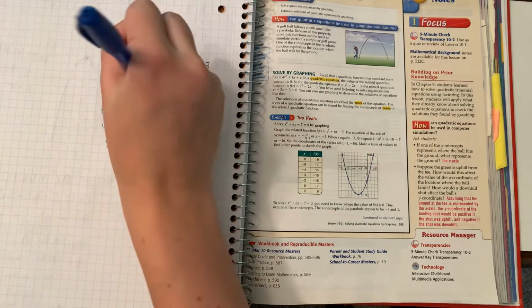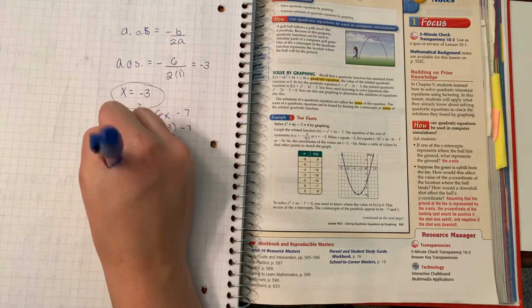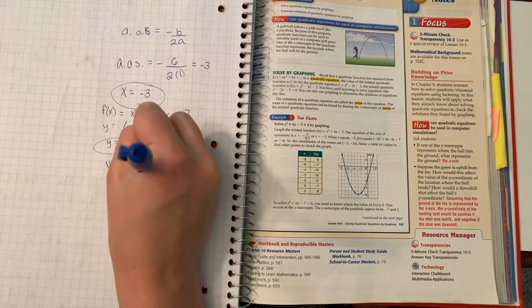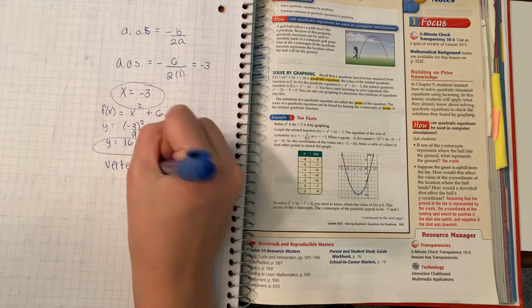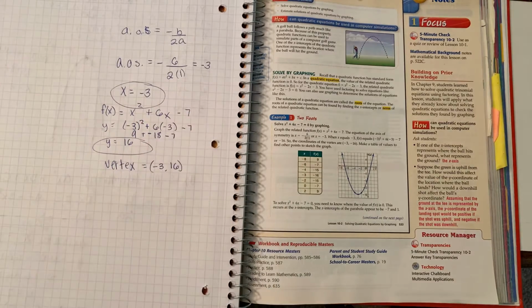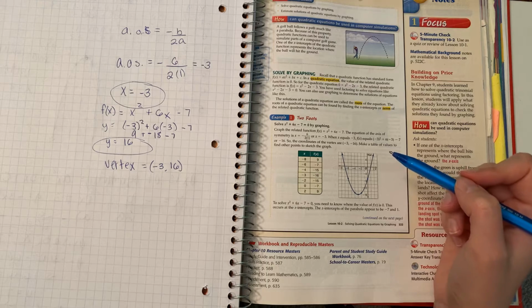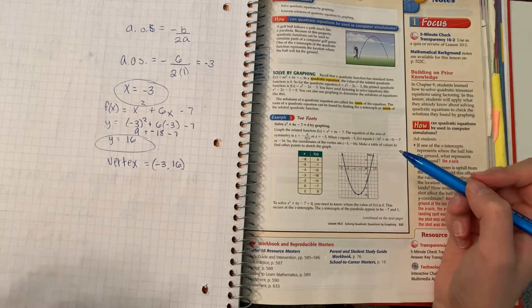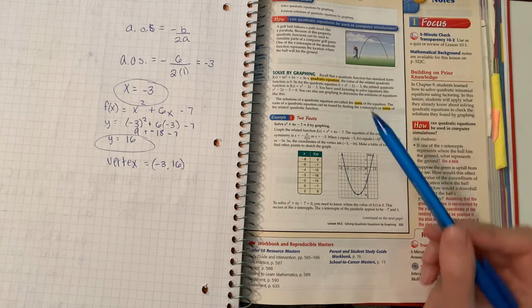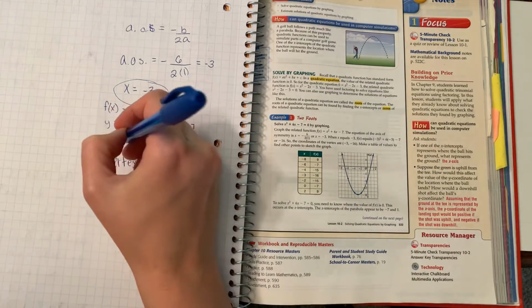So now that I have my x for my axis of symmetry and my y value, I know my vertex is equal to negative 3, negative 16. And because this whole graph is positive, I know I'm going to have a U-shaped graph, which means my lowest point on this whole graph, my minimum value, is going to be negative 3, negative 16. So the coordinates of the vertex are negative 3, negative 16. Whoops.